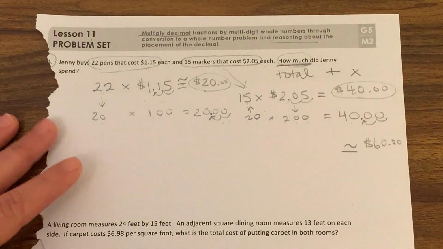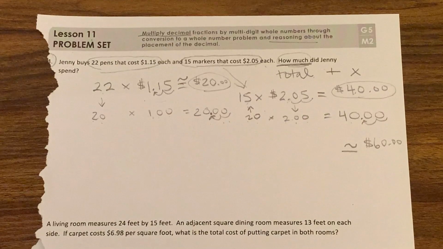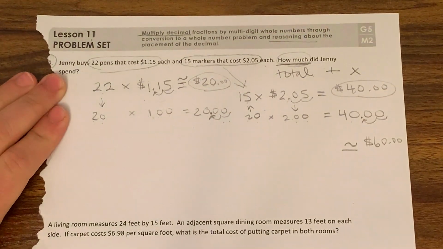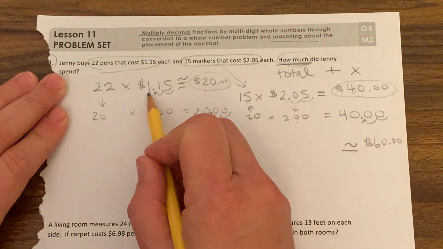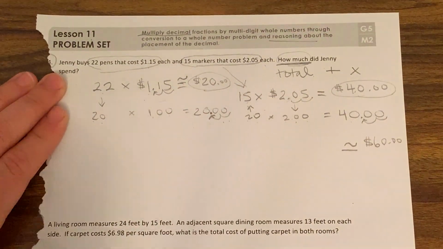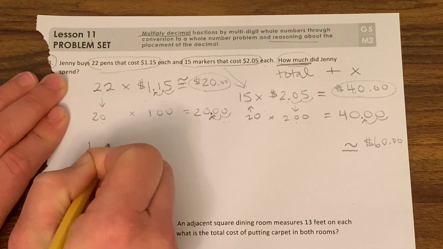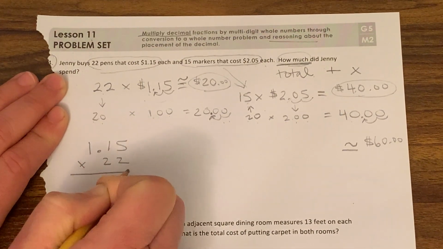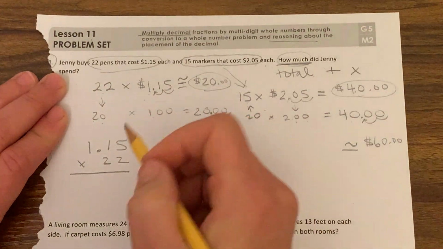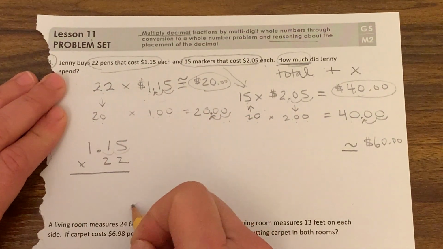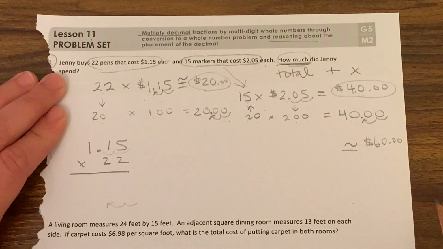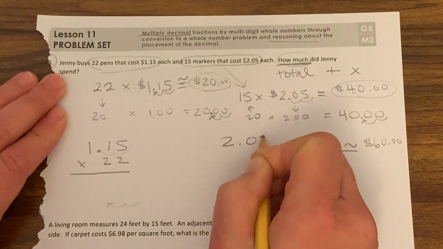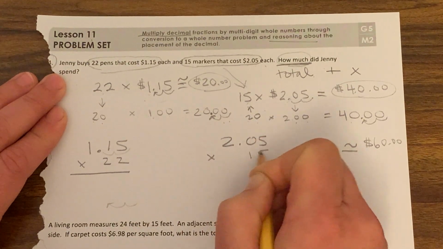Okay, now let's solve it exactly. Now we have to solve it using standard algorithm with the decimals to see exactly what the answer is. So I'm going to put the larger number of digits on top. Remember, we don't have to line up decimals when we do multiplication. We factor in the place value in our product at the end. Okay, and then the other problem we're doing is $2.05 times 15.